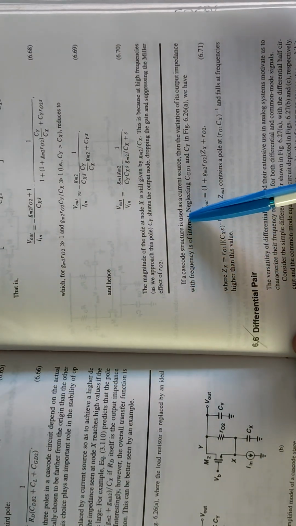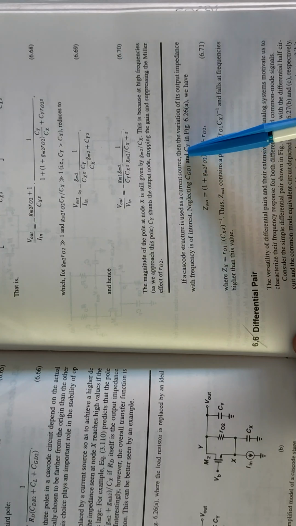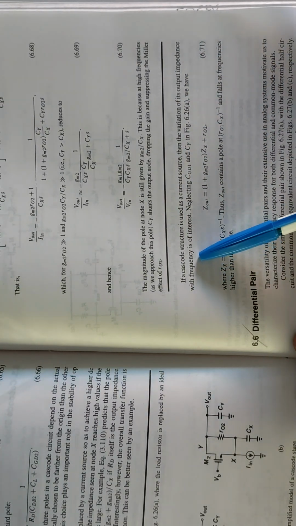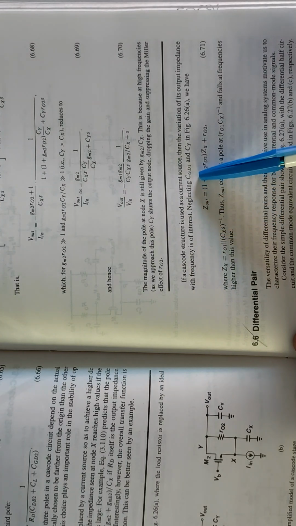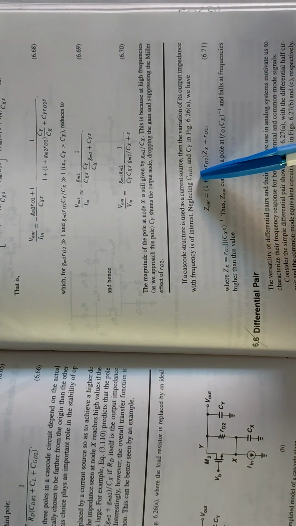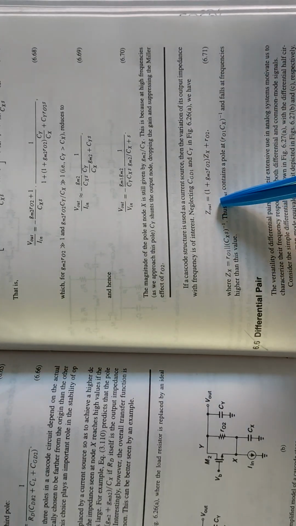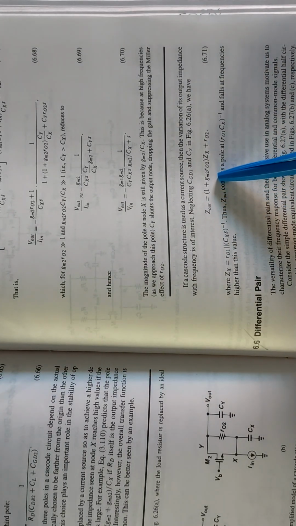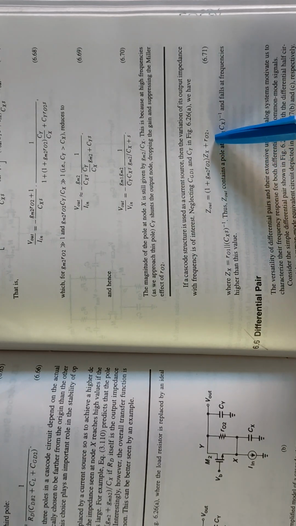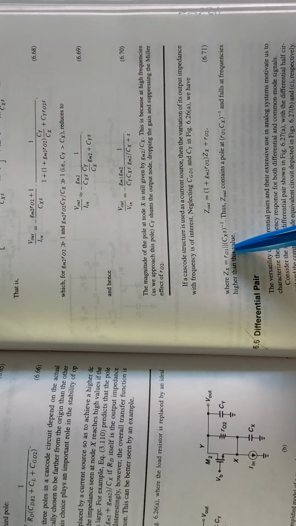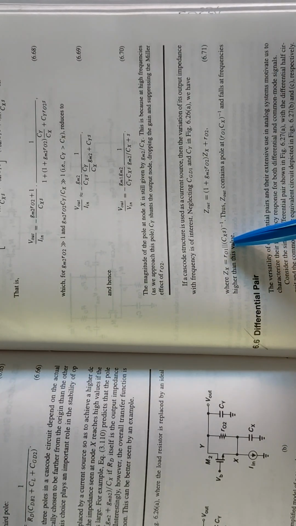If a cascode structure is used as a current source, then the variation of its output impedance with frequency is of interest. Neglecting CGD1 and CY in figure A, we have Zout equal to [1 plus gm2 ro2] ZX plus ro2, where ZX is equal to ro1 in parallel with 1 over CX s.